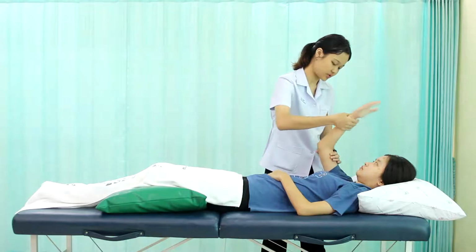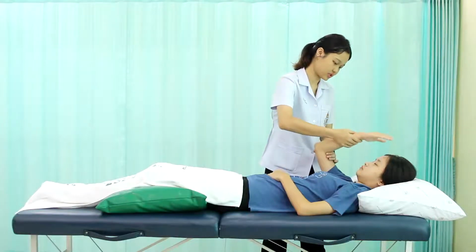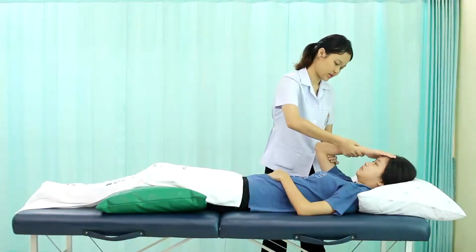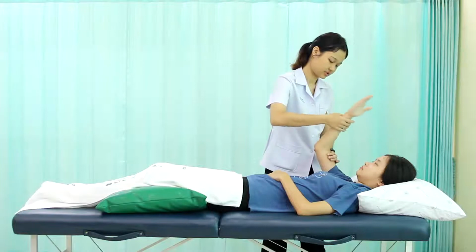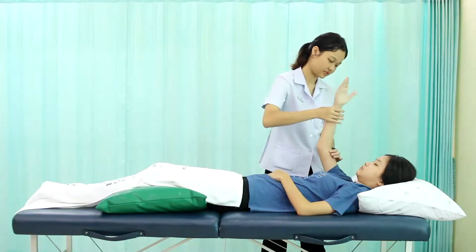Extend your elbow slowly. I will support you. Flex. Slow. Extend. Slow. And flex.